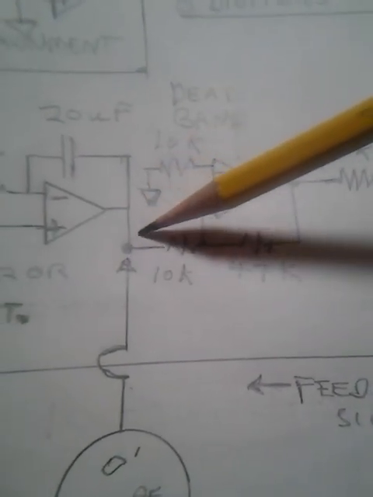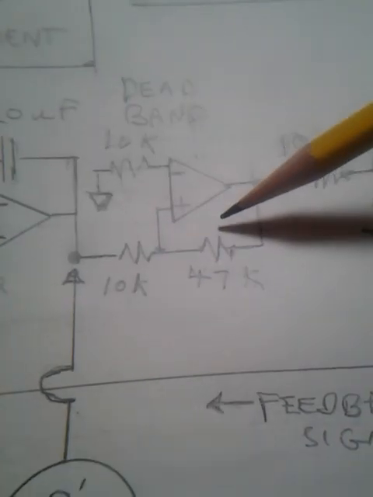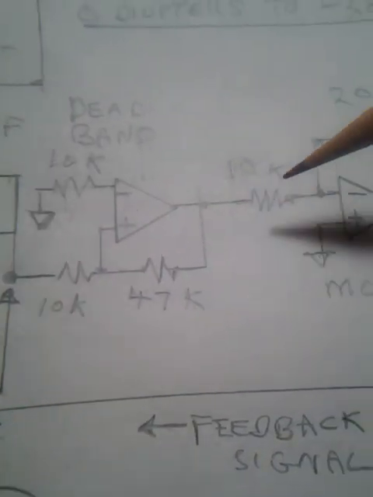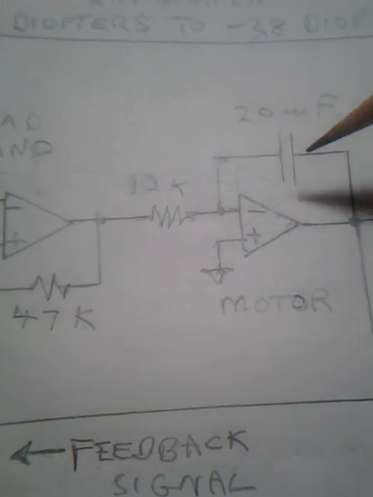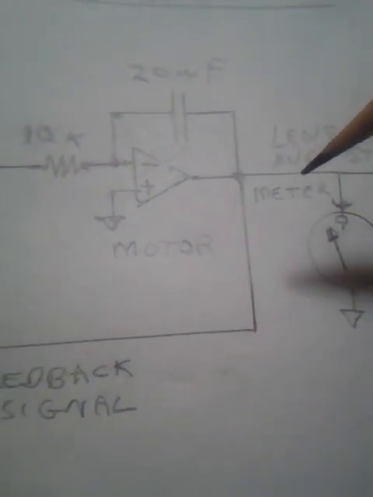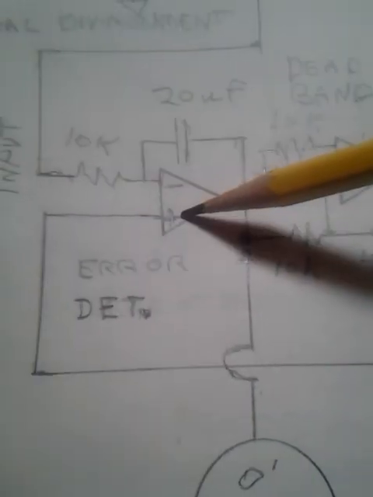So there's the error signal there, and I'll show the output shortly. And of course, that's just an integrator, and you've seen the feedback. So the feedback is very much a classical circuit.